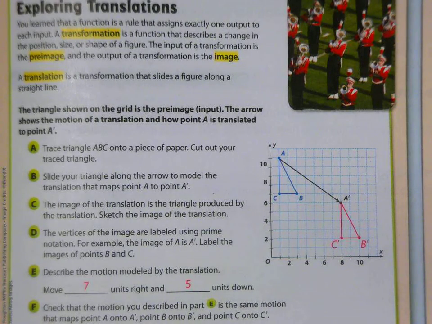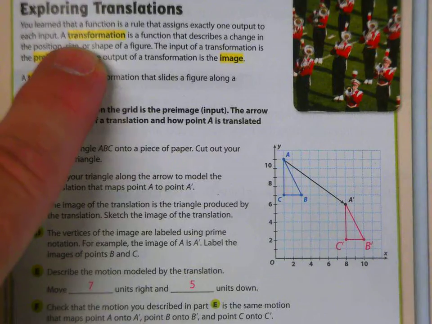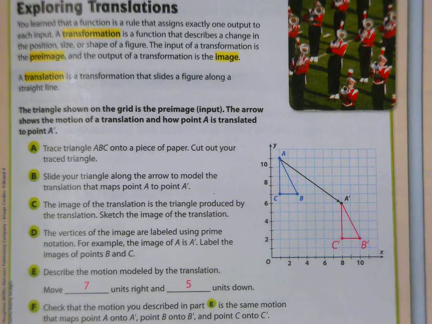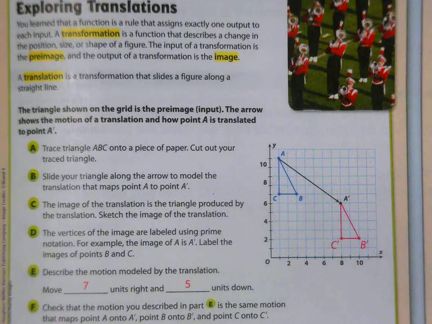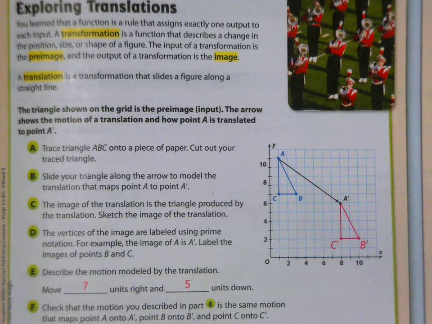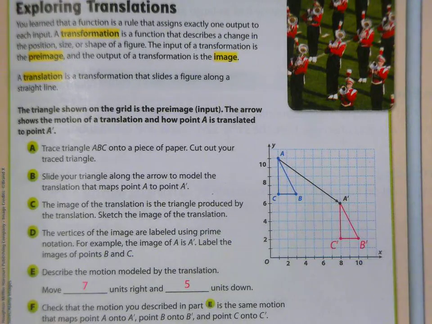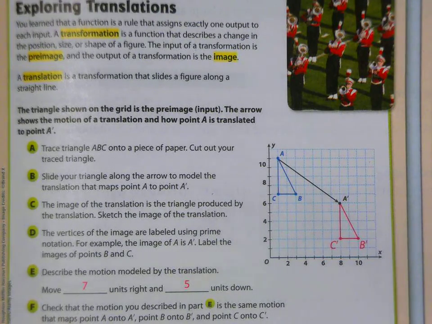What we're talking about here is a type of transformation, and there are 4 different types of transformations that we're going to be talking about in the next couple of weeks. One of them is a translation, which is like a slide. Another one is a reflection, and then there is a rotation, and then there is one called the dilation. It's something that we can have success with right away in an 8th grade pre-algebra class. Everybody can get very good at doing these very easily.